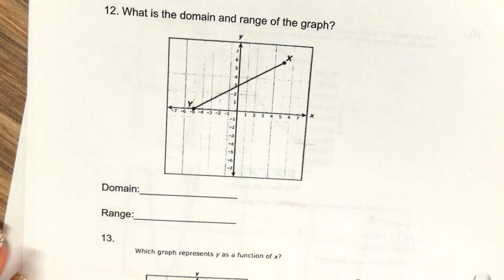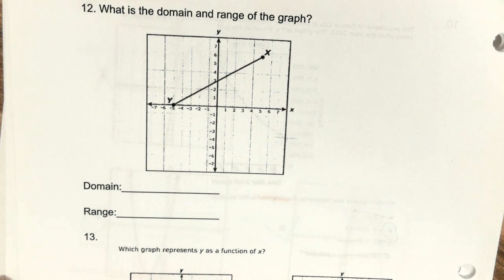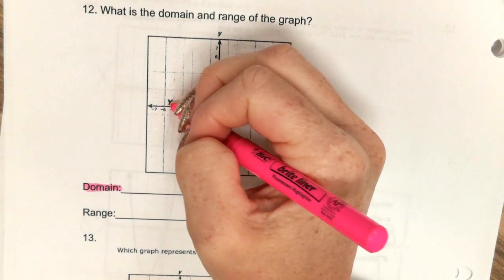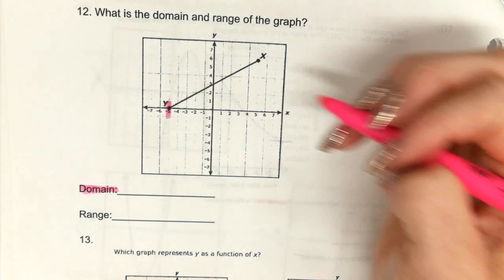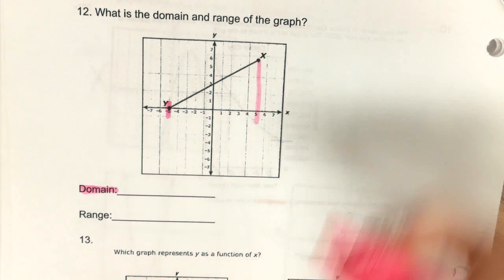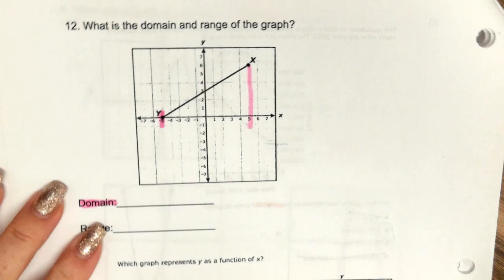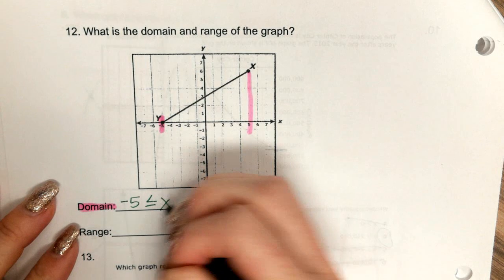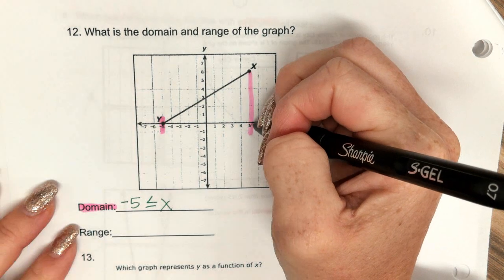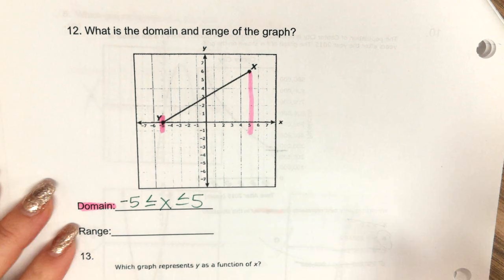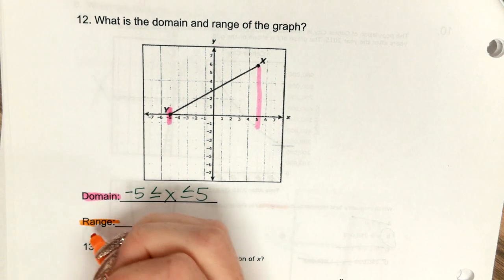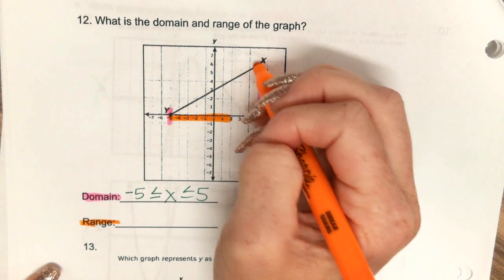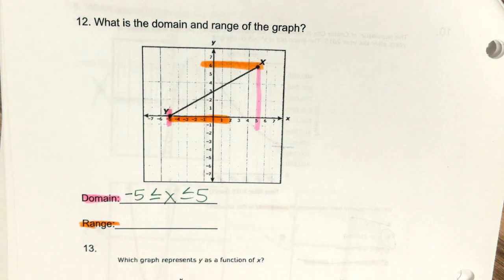Number 12, what is the domain and range of this graph? So domain, we're looking at the what? X's. So on the x-axis, I'm looking for the lowest point and the highest point. So everybody look how I drew it. So it goes from negative 5, and it can be negative 5, to positive 5, and it can be positive 5. For the range, I am looking at the lowest point it touches on the y-axis, which is here, to the highest point it touches on the y-axis, which is here.